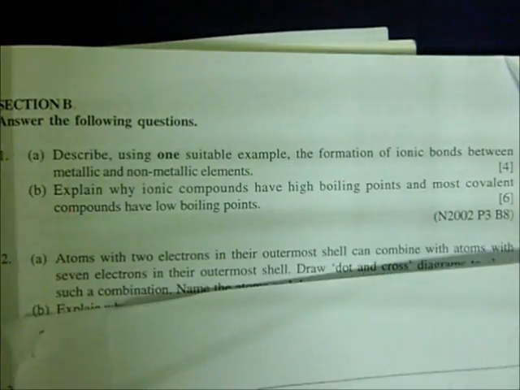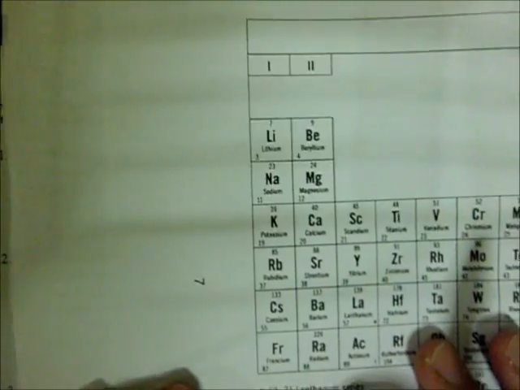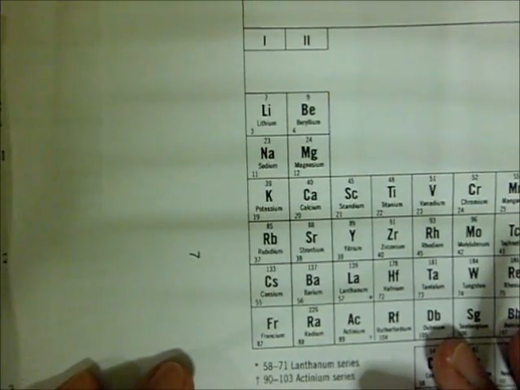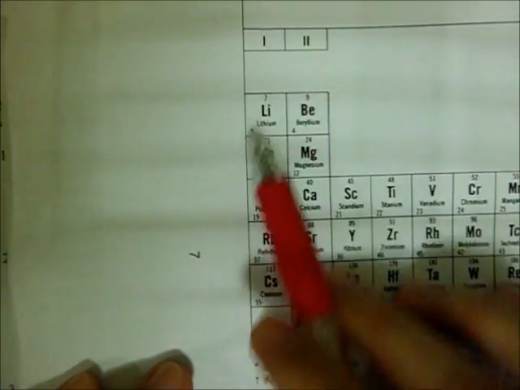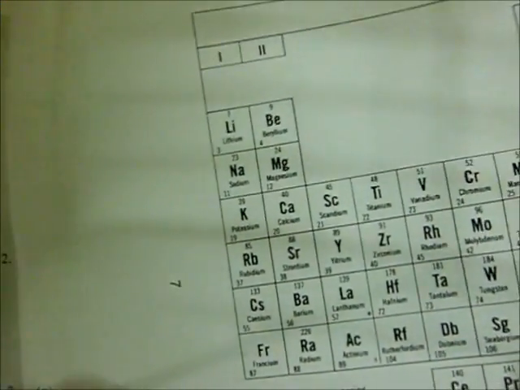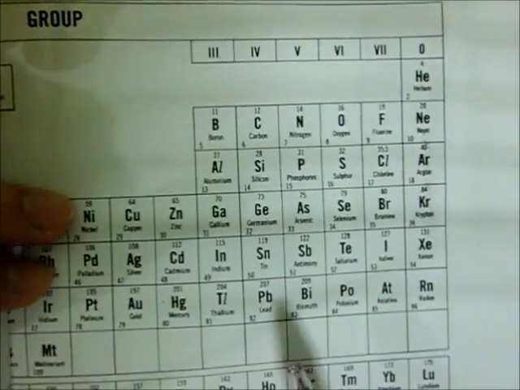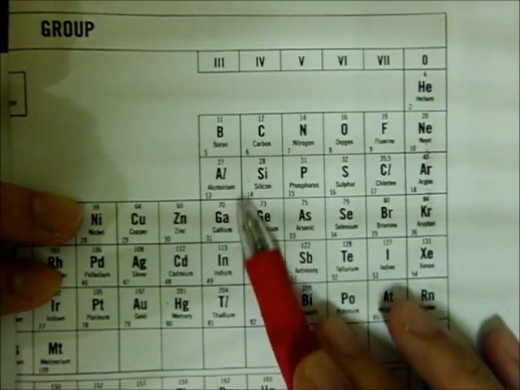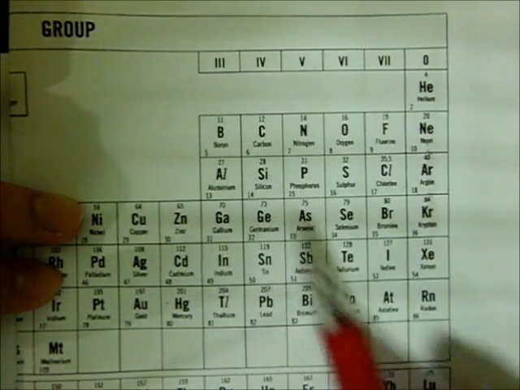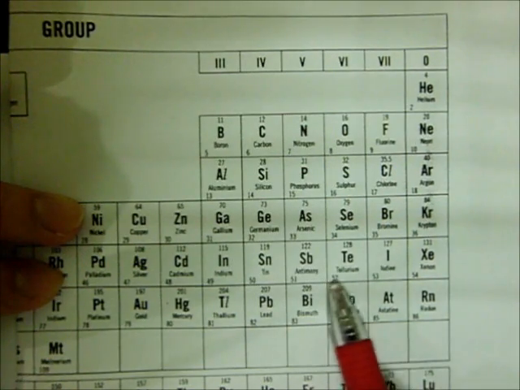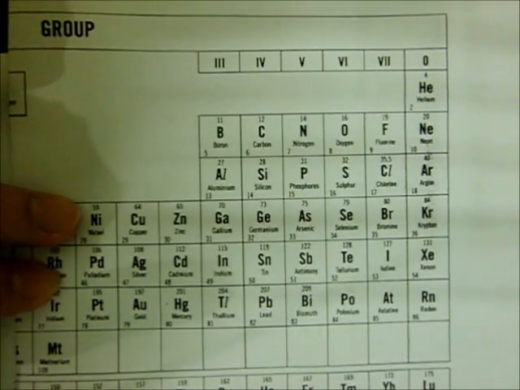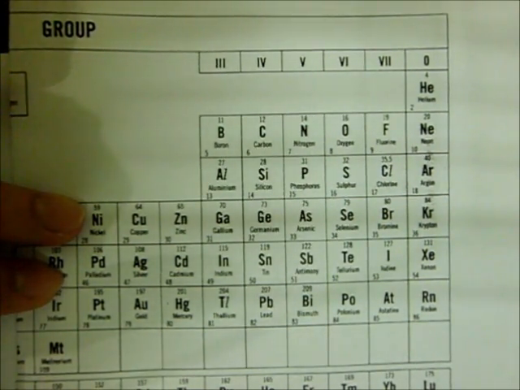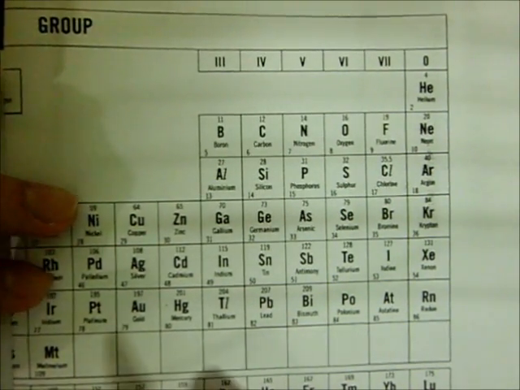So from your periodic table, the metallic elements would be on the left hand side. Basically it's on the left hand side of the staircase, and of course the non-metallic elements would be on the right hand side of the staircase. The staircase is here. Okay, this is the staircase. On the left hand side of the staircase are the metallic elements. On the right hand side of the staircase are the non-metallic elements.